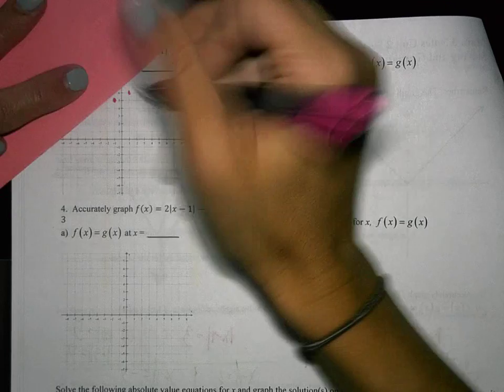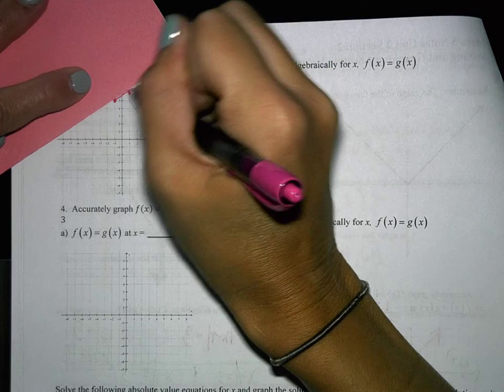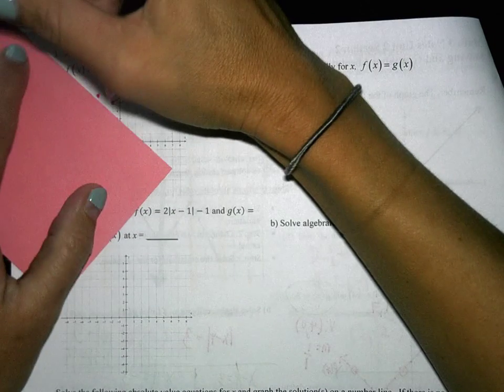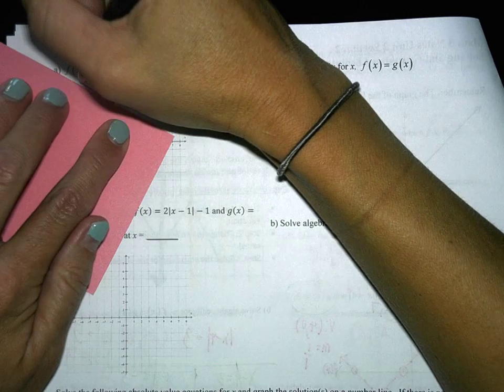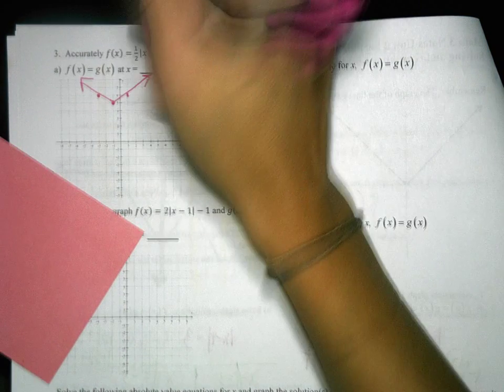Okay, so I'm going to go ahead and draw this. If you made an extra point, that's probably better, but we're just going to do this. Here we go. Okay, so f of x, make sure you're always labeling your graphs. So that's f of x.